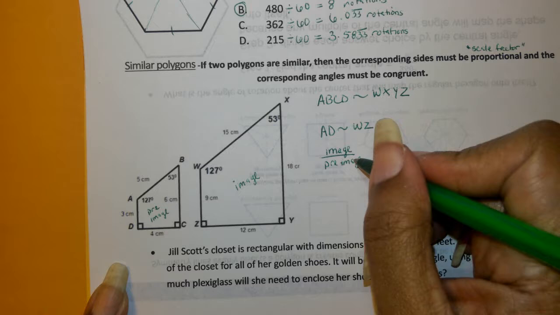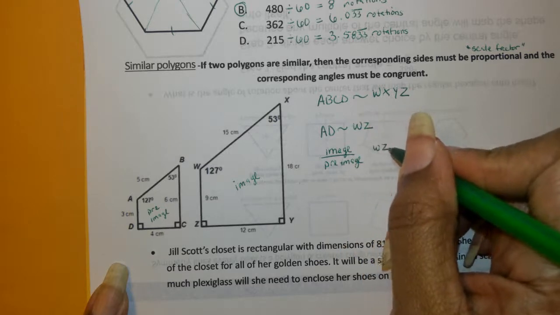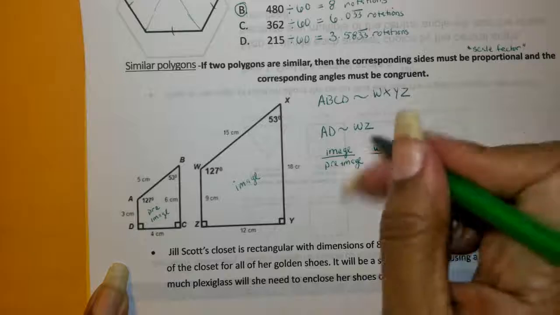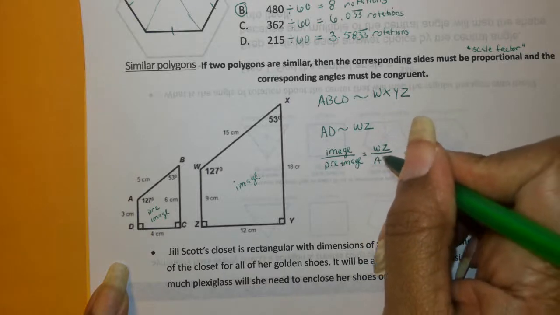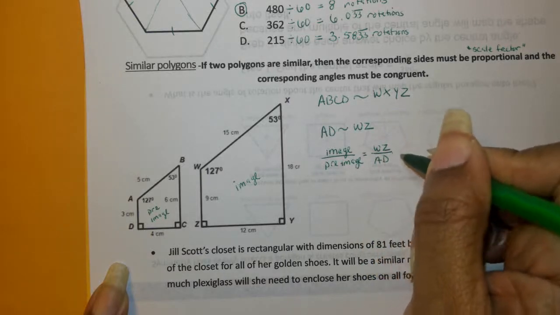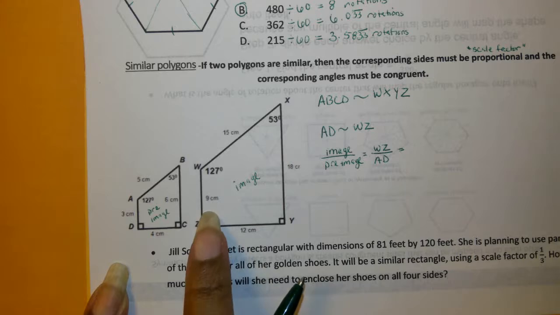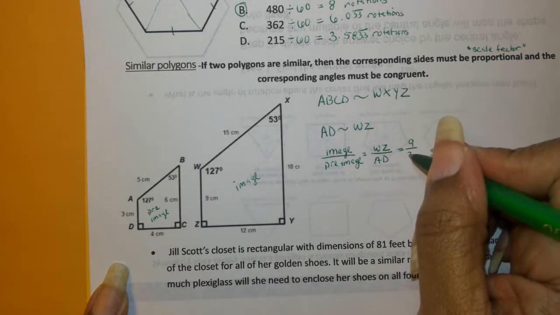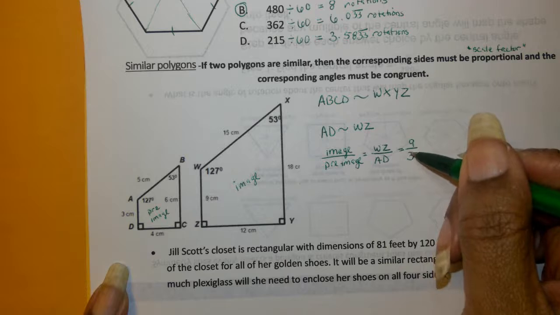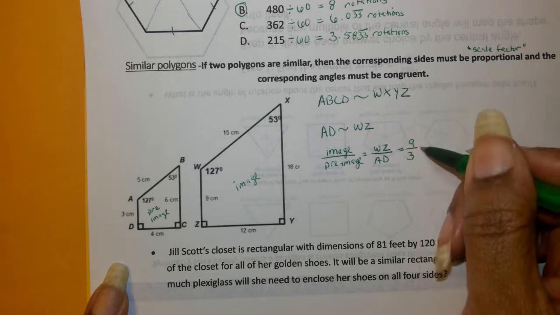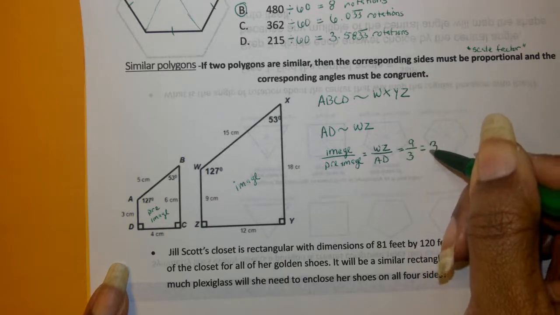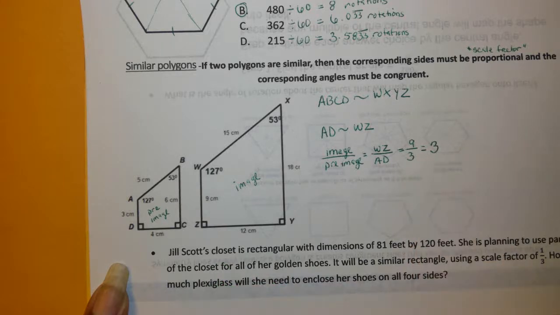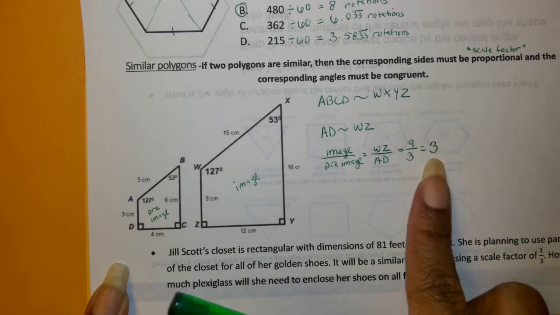Alright, so again the image was WZ over AD, this is the side we're going to use. We're going to replace that with the number values, and of course the number value is 9, and the number value here is 3 centimeters. A simple division, 3 divided into 9, of course, is going to give me 3. So my scale factor, or my proportion, is going to be 3.